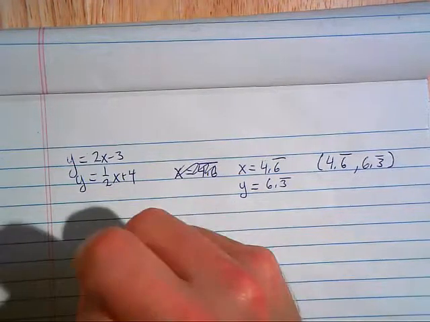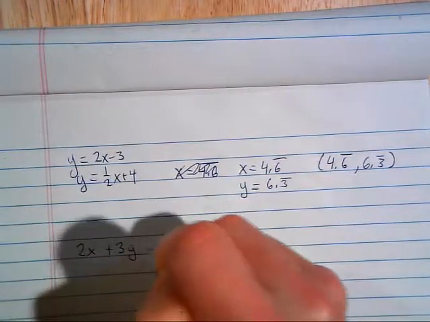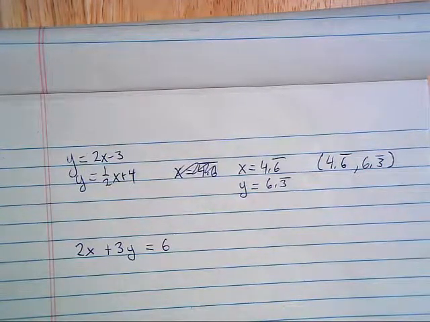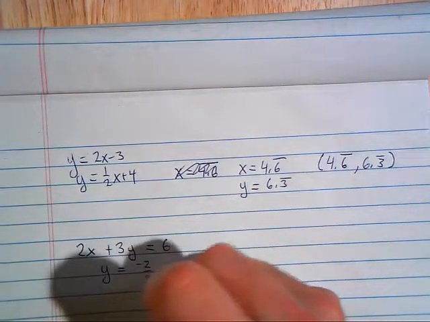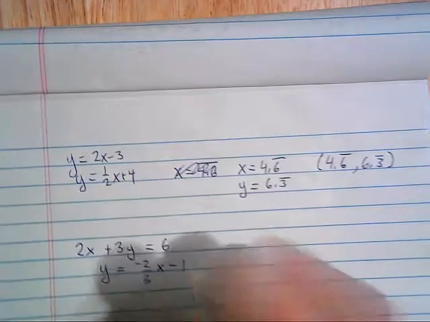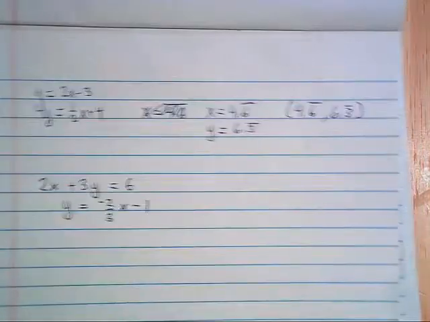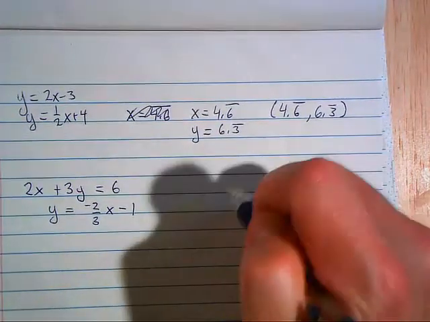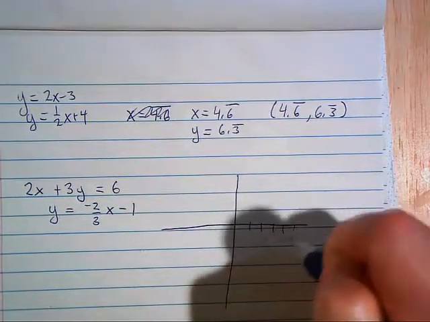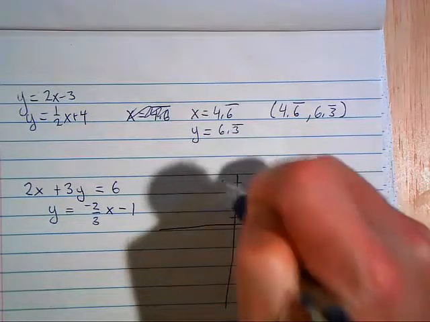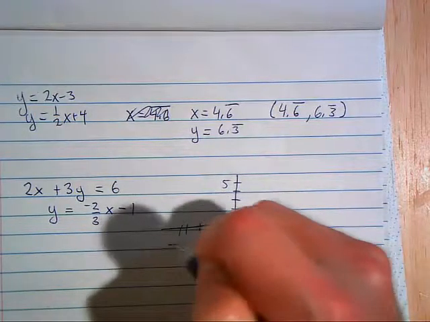Here's a nice system. 2x plus 3y equals 6, and y equals minus 2/3 x minus 1. Alright, I'm going to graph those two lines, and I'm going to check to see where they cross. Make my grid, make my scaling. Always put scaling on the graphs. Oops, the last one isn't so good.